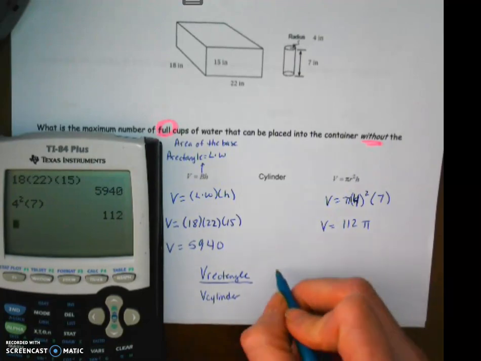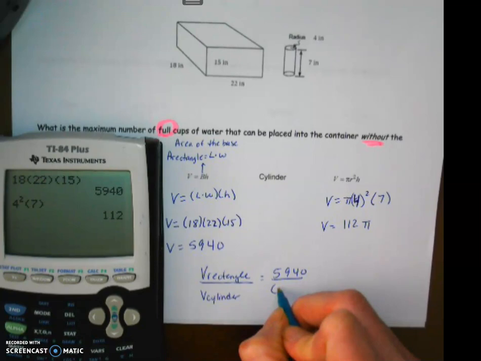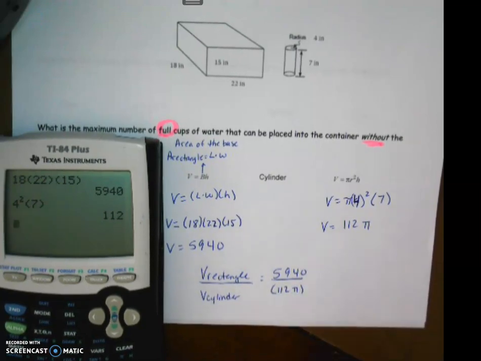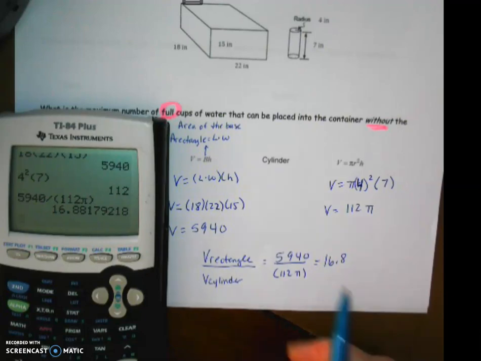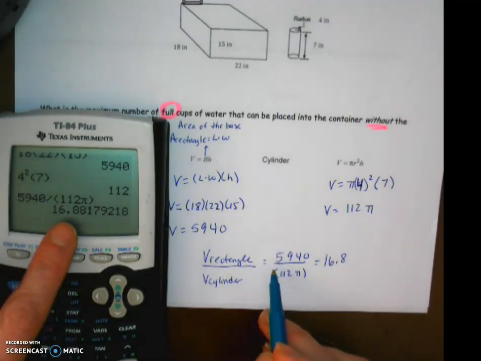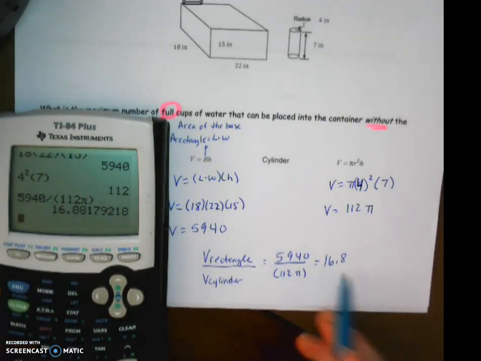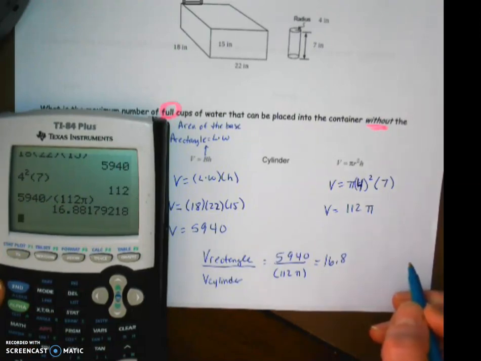So to find how many cups that we can put in, we're going to take the volume of the rectangle and divide it by the volume of the cylinder. So as you can see, when I put this into the calculator, I took 5,940, divided it by 112 pi, and I got 16.8. So how many full cups of water can we put in? You guessed it, we can only put in 16 full cups.